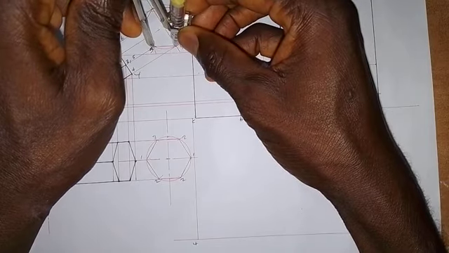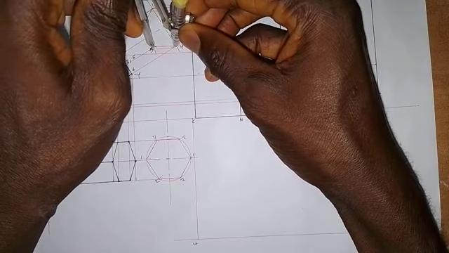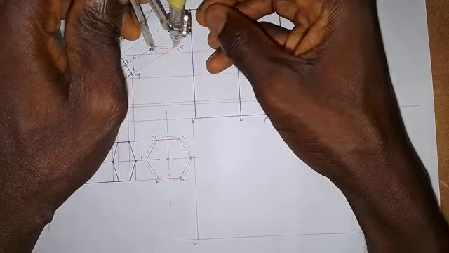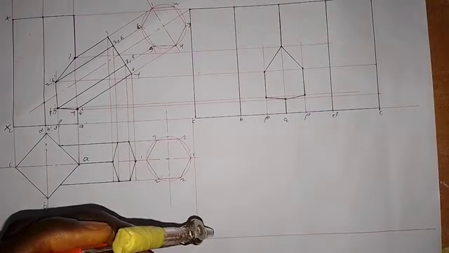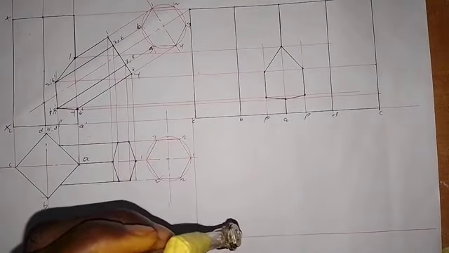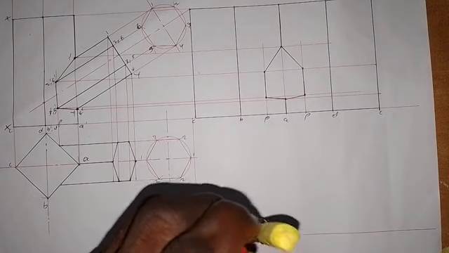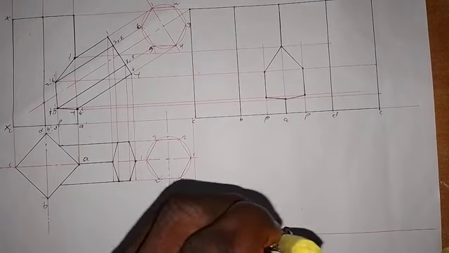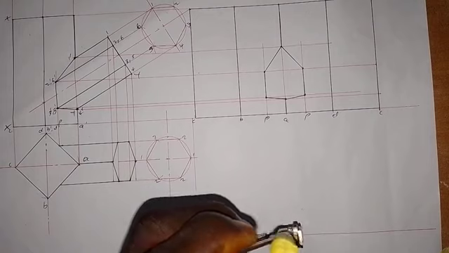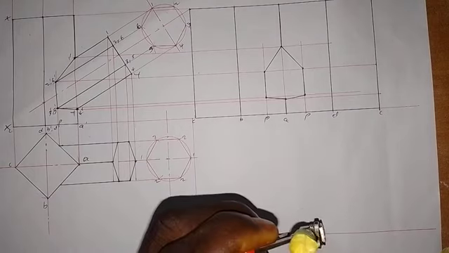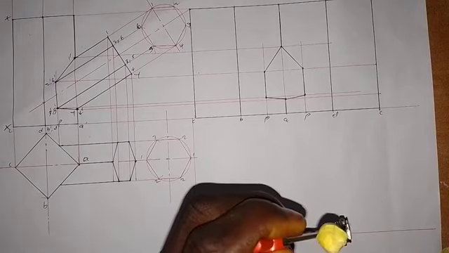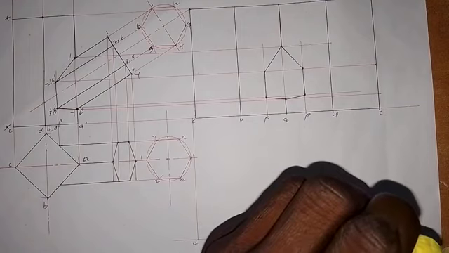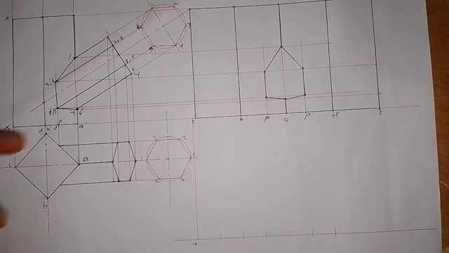Just take any one, the length of sides are the same. So at this point we have 1, we have 2, this is 3, this is 4, this is 5, and we have 6, as we have 6 sides. Okay, so we have 4, so this will also be 4 here.